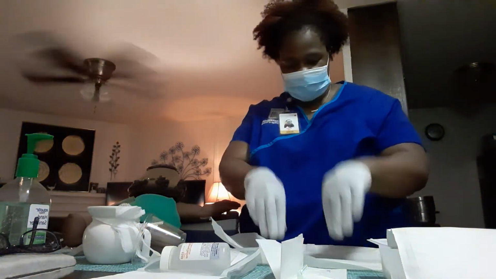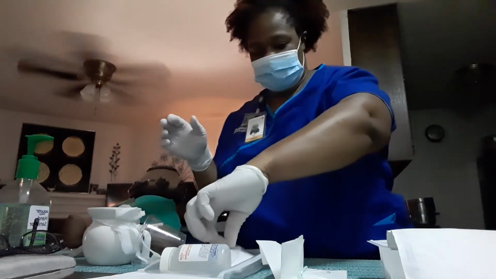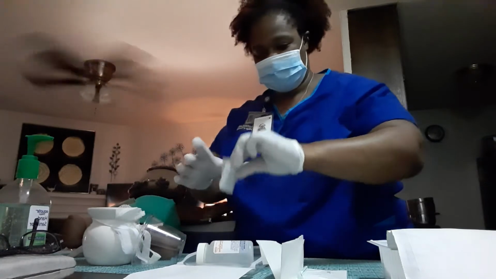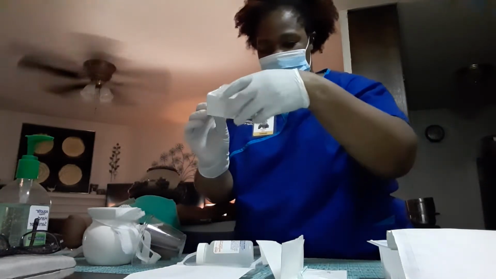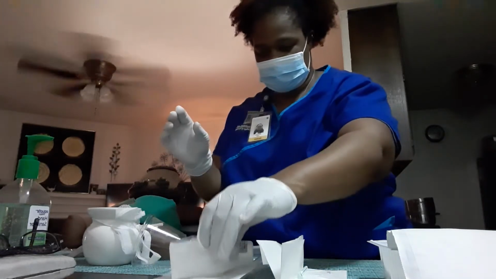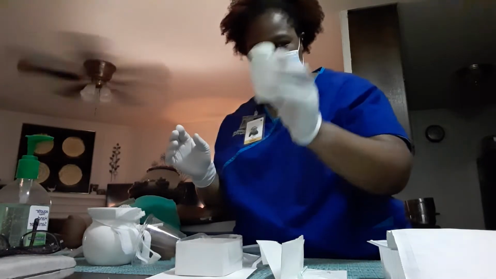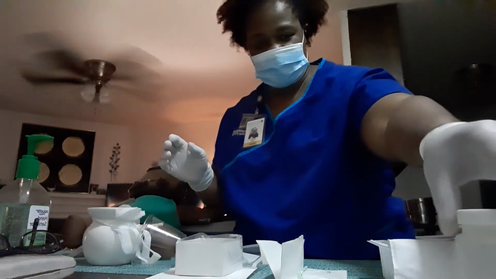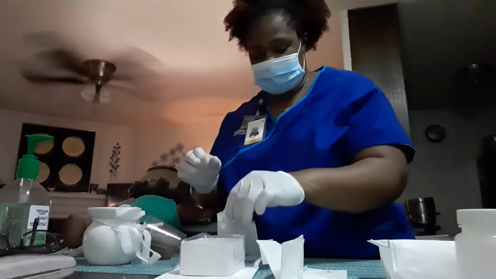And I'm just going to touch the inside of the packaging and throw that away. I am going to open up my sterile water tray here. I'm going to pour in some sterile saline, and I'm going to set this to the side because I'm going to use that sterile water again, or sterile saline.